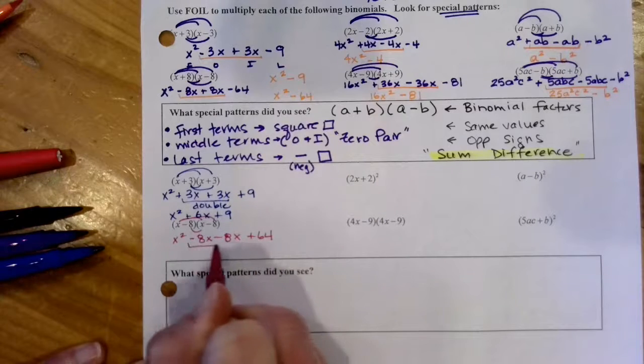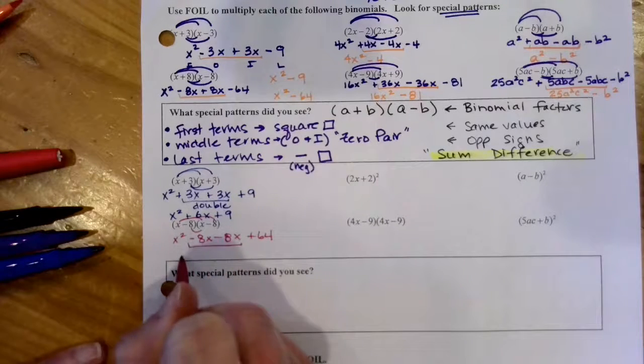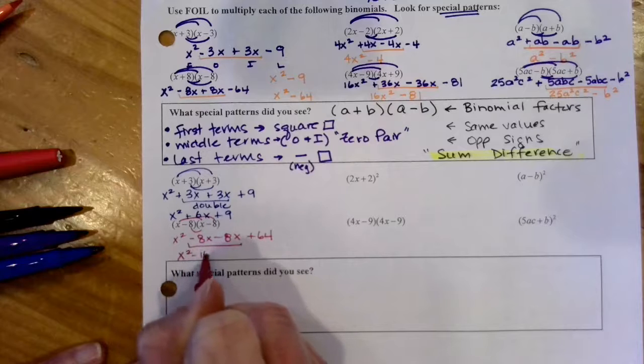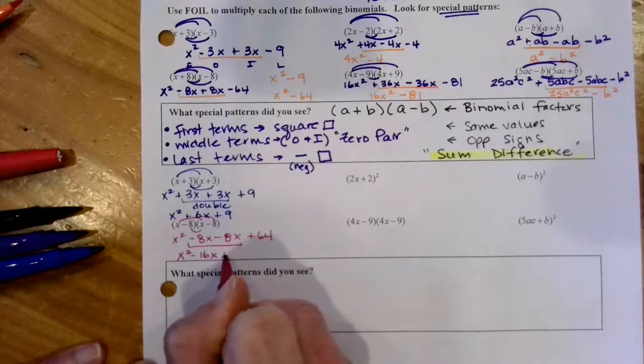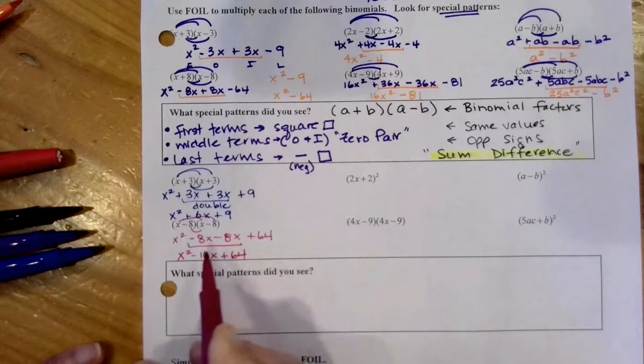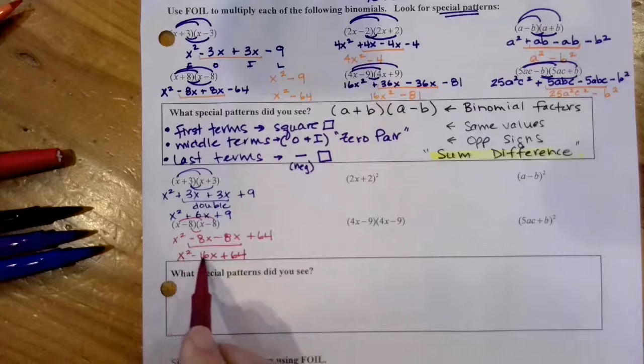Notice that is not a zero pair, it is our double. So when I add those two terms together, I end up with a result that's a square and a double and a square.